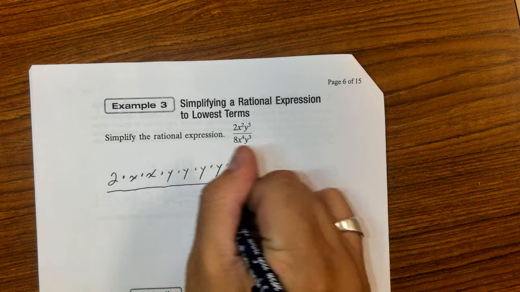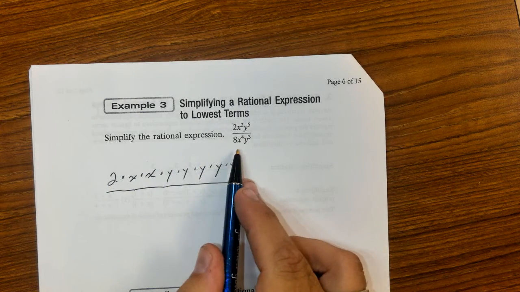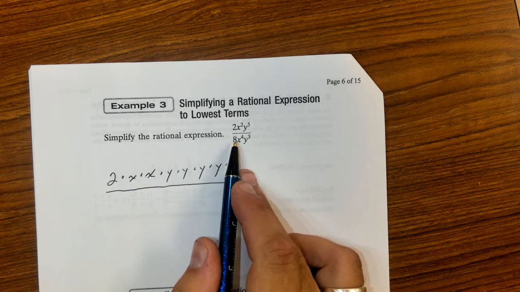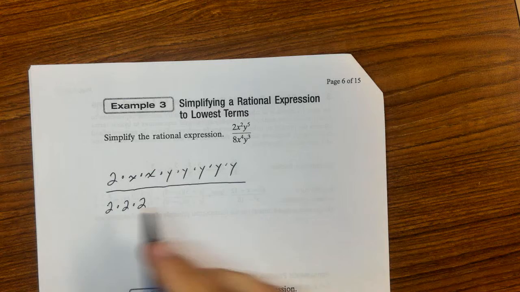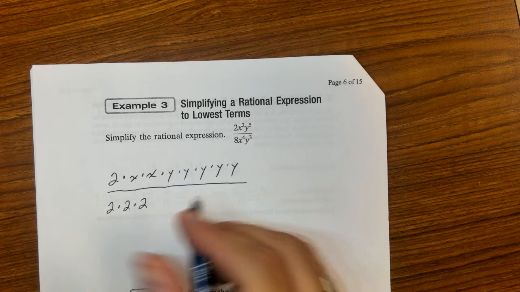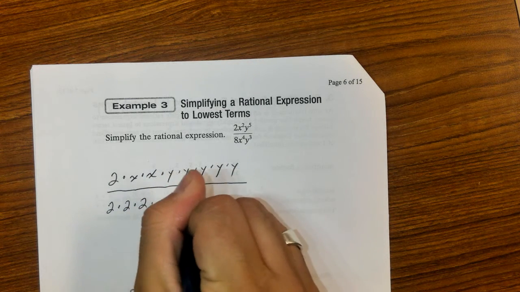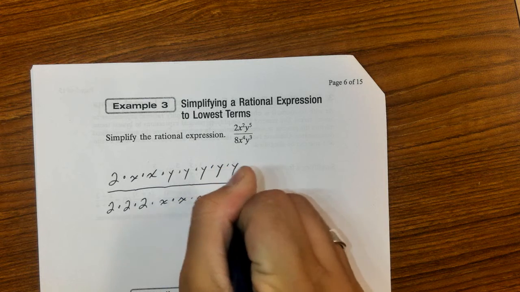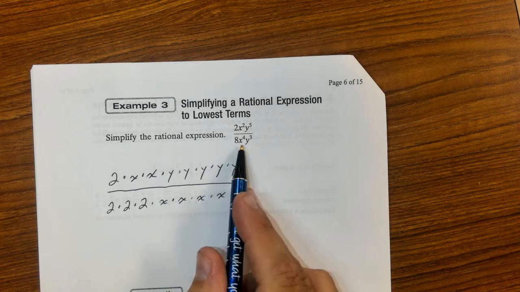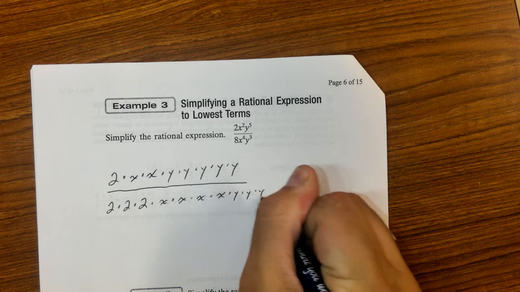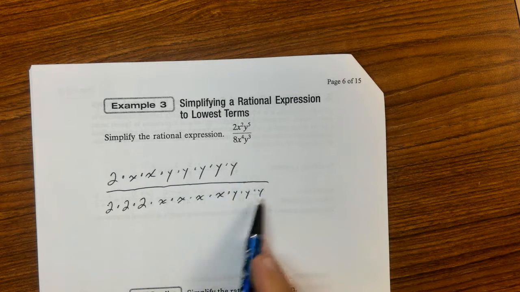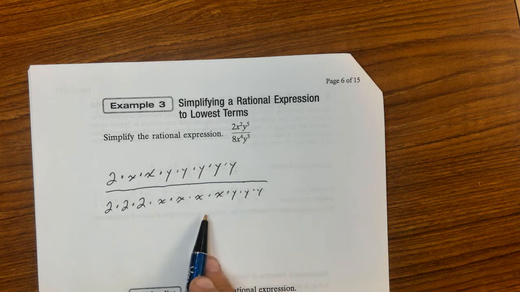That is divided by the prime factorization of 8 as 2 times 2 times 2. There's my prime factorization of 8, times x times x times x times x. There's x to the 4th power, and then times y times y times y, and I'm going to extend that fraction bar out. Now I can start simplifying.